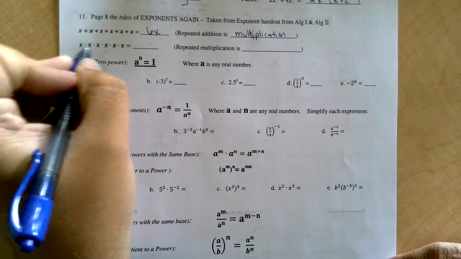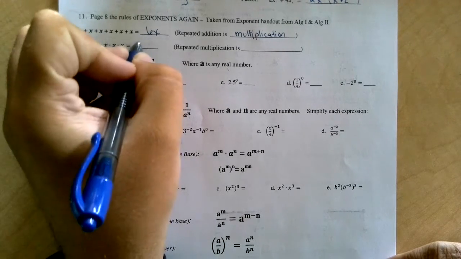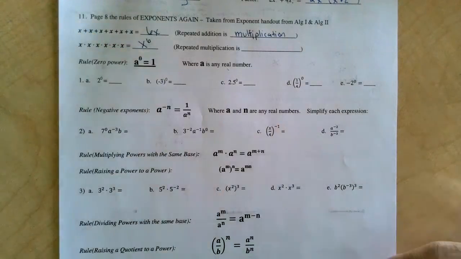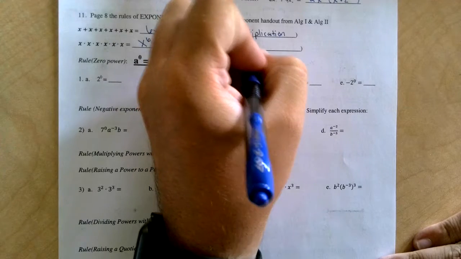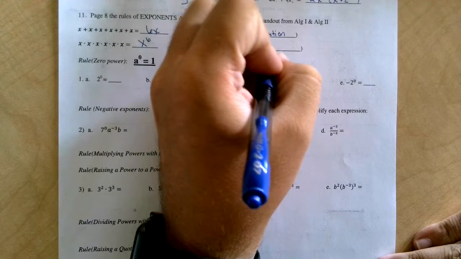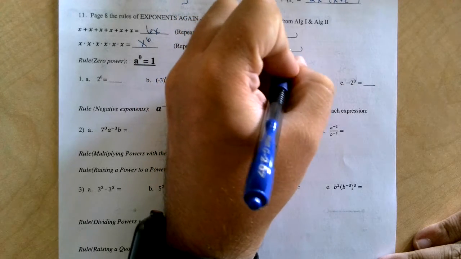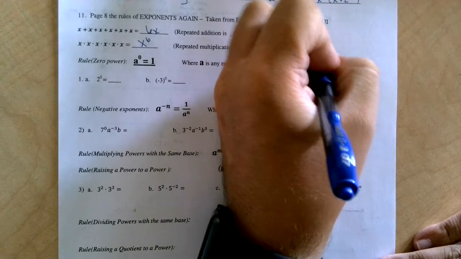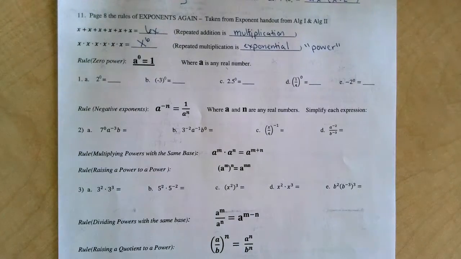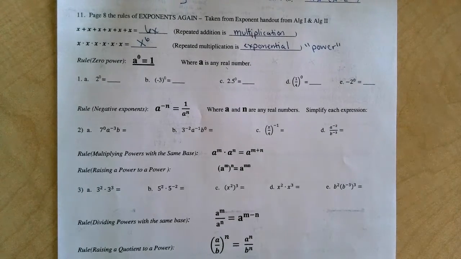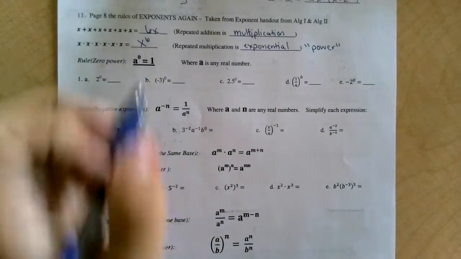But on the other hand, if you multiply a lot, and there's 6 of them again, you'll get x to the 6th power. Repeated multiplication is exponential. Or sometimes you could say the powers. So we're just going to review some of the basic rules of exponents. Anything to the 0 power.